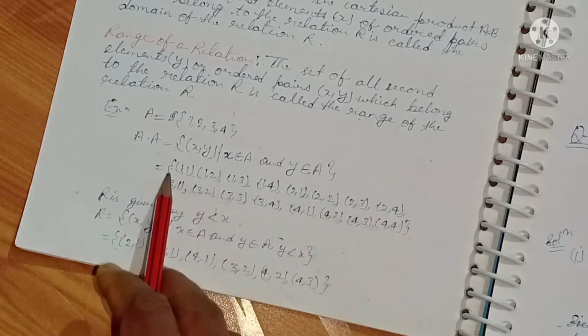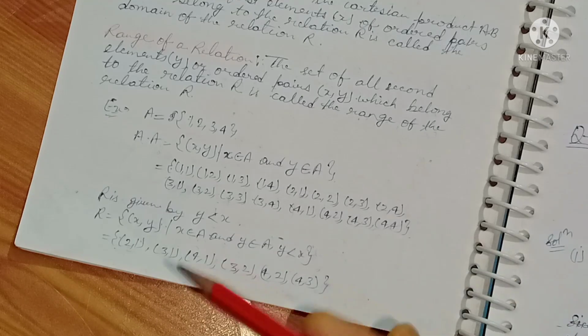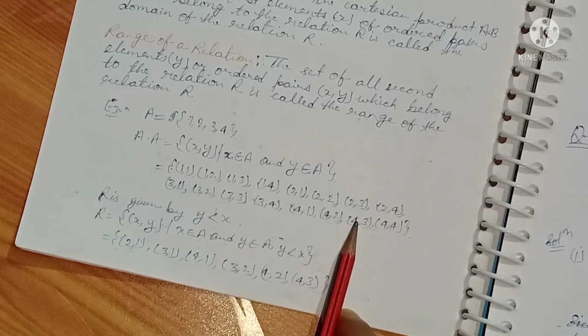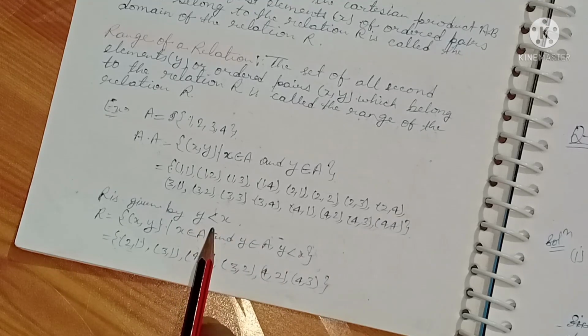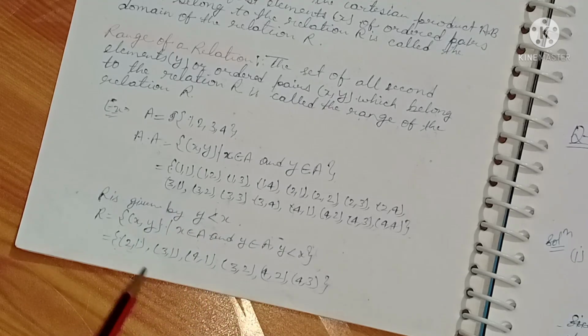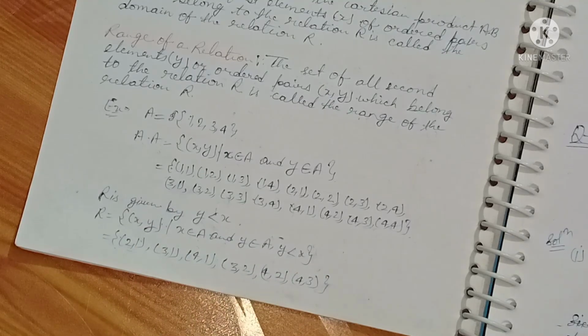The Cartesian product is the whole set, where you are simply multiplying, or finding the ordered pairs. And if it has to be a relation, there must be some type of condition or limitation, and here in this case it is y less than x. According to this limitation we are getting this one, and this notation I have already explained.